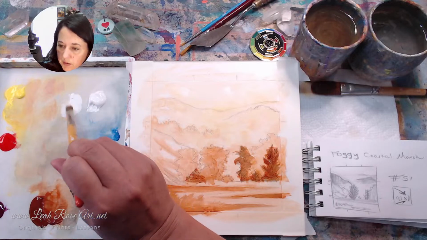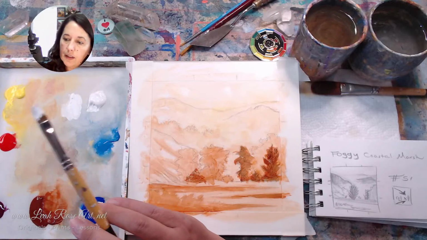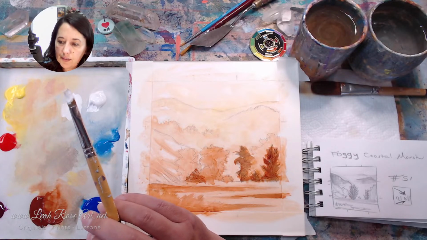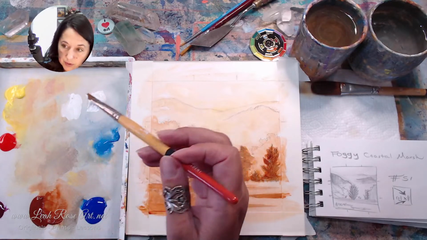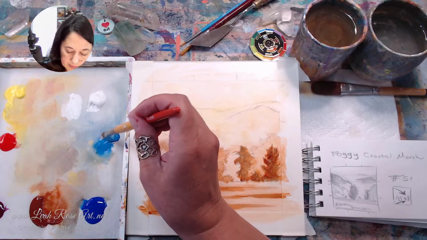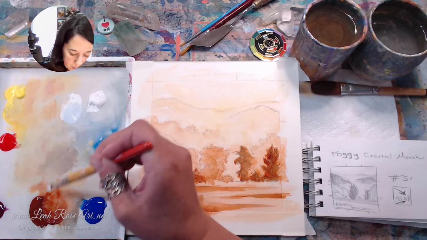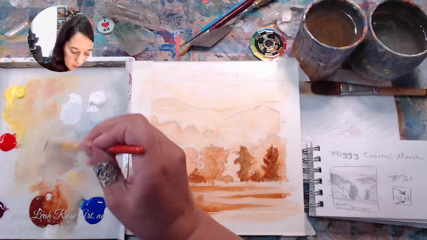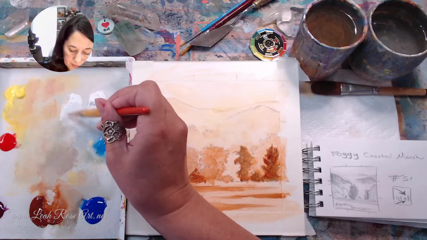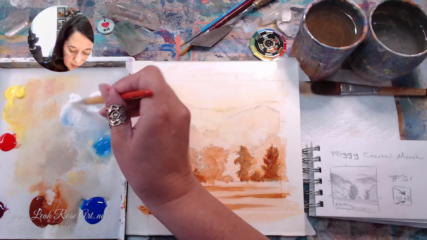I'm pulling some titanium white, and the sky really isn't very cool at all in the reference material. Maybe just a tad in the corner, so I'll add a little bit of cerulean blue and just a touch of the sienna.